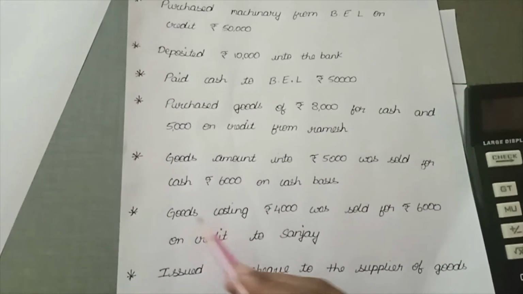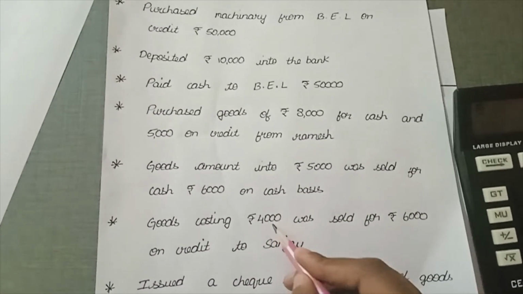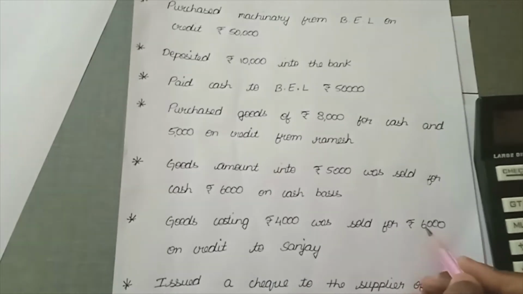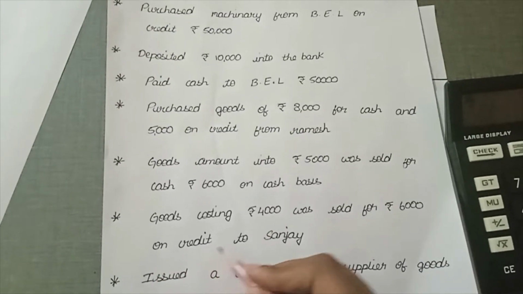The next thing: goods costing rupees 4,000 was sold for 6,000 rupees on credit to Sanjay.